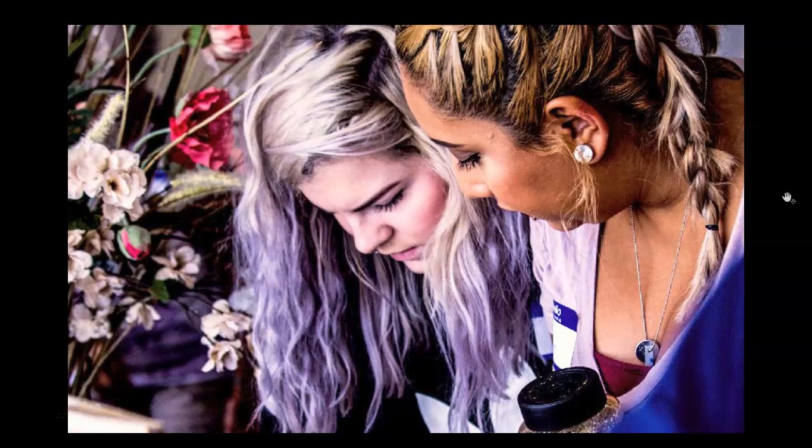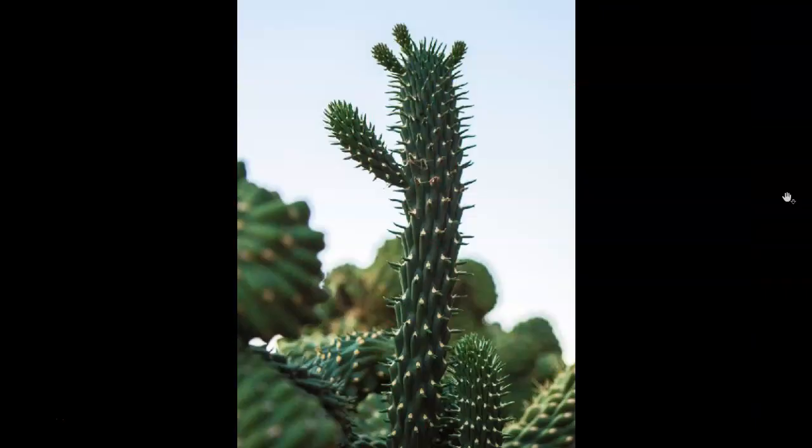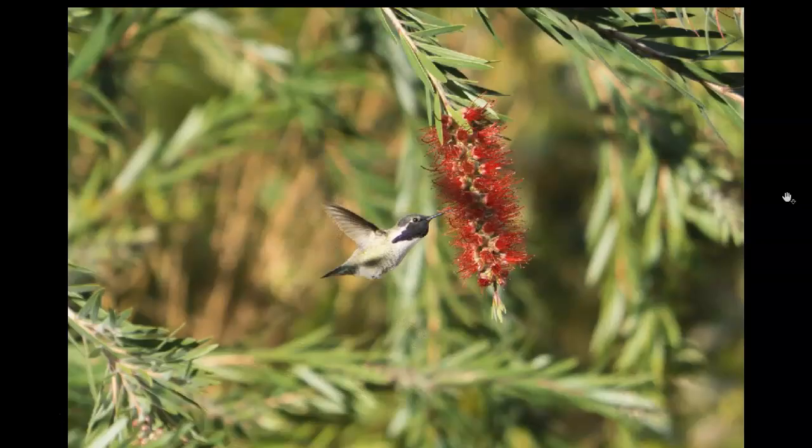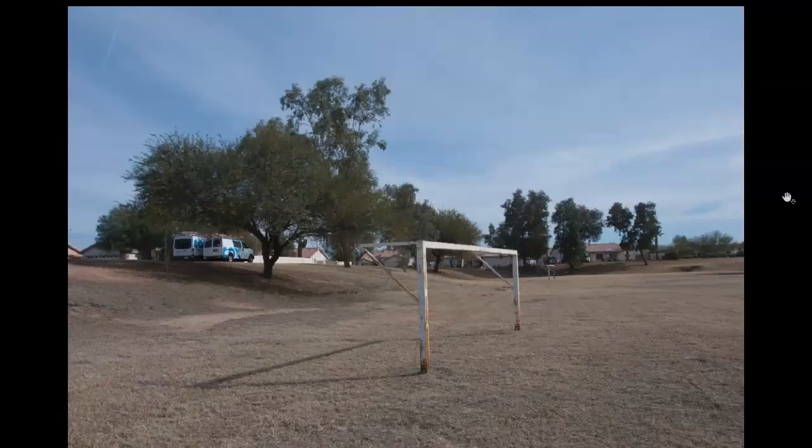These are pictures for your fine art photography course. And sometimes the most mundane thing could be interesting, so keep that in mind when you're shooting.